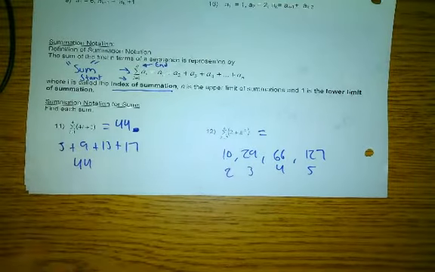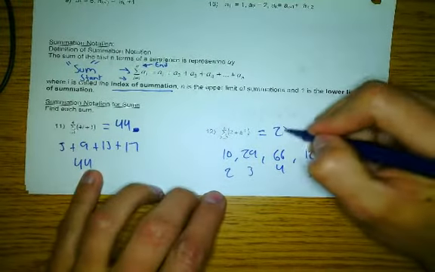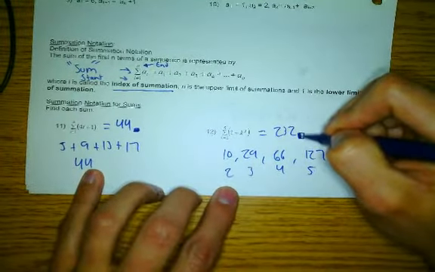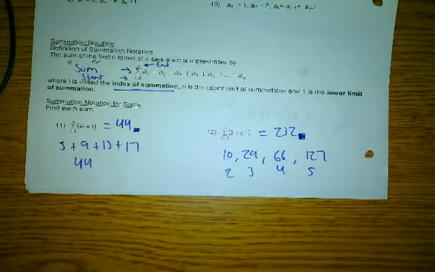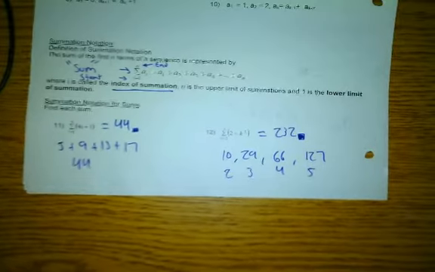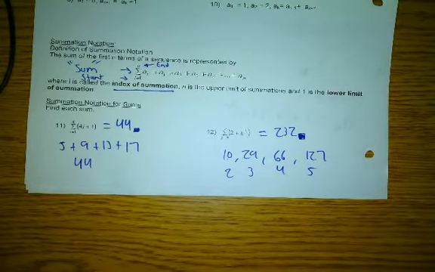Alright, so do we understand the difference between a sequence and a series? Can a series exist without a sequence? No. Cool. There are some properties of series that you're going to have to learn. Okay?